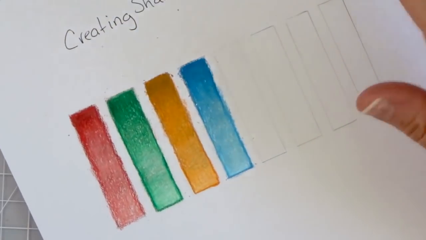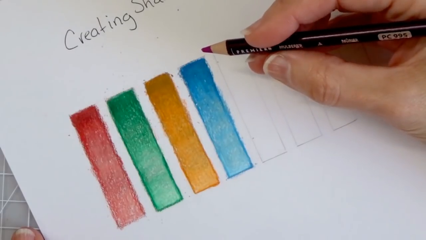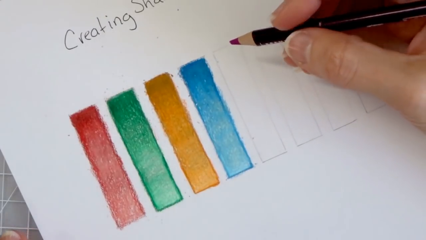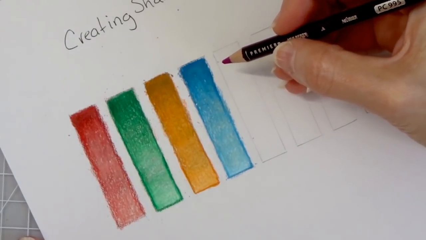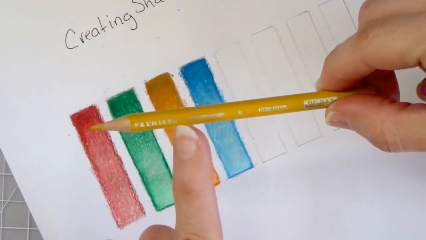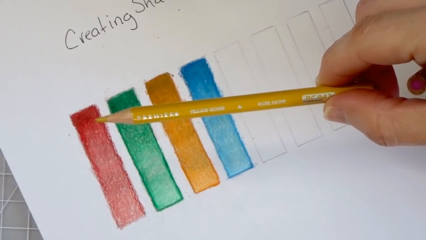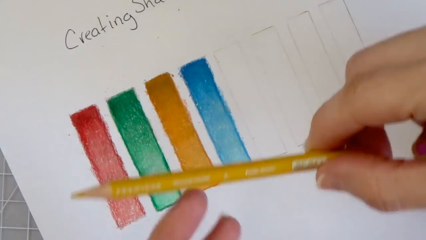So I think that it's going to work out really well. I've got mulberry, which is my violet red that I'm using. And then I have this yellow ochre, which is a bit of a deeper yellow.